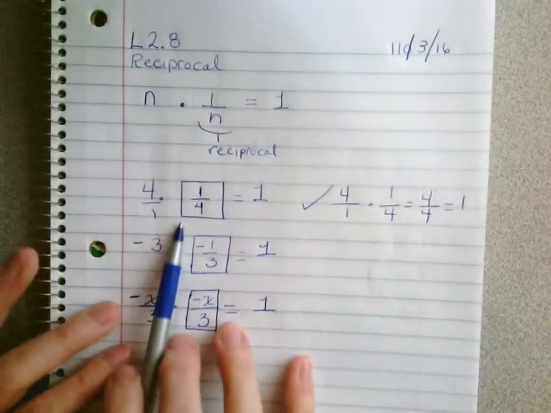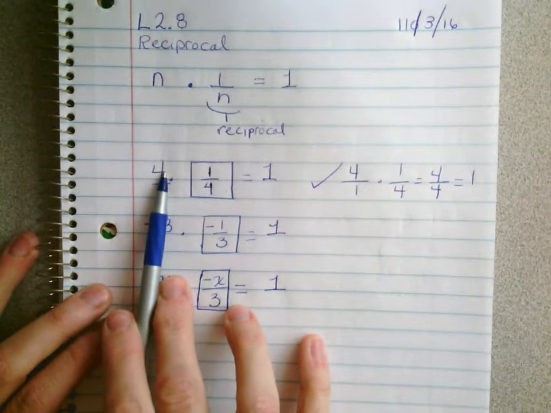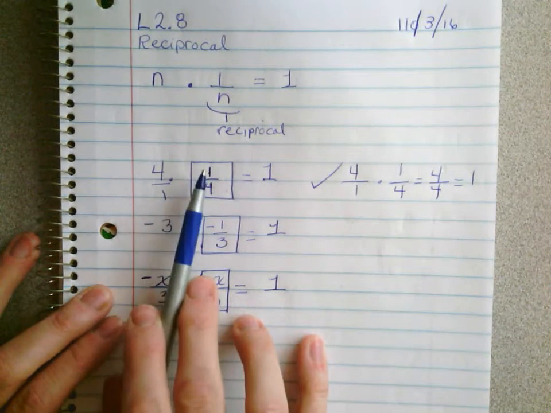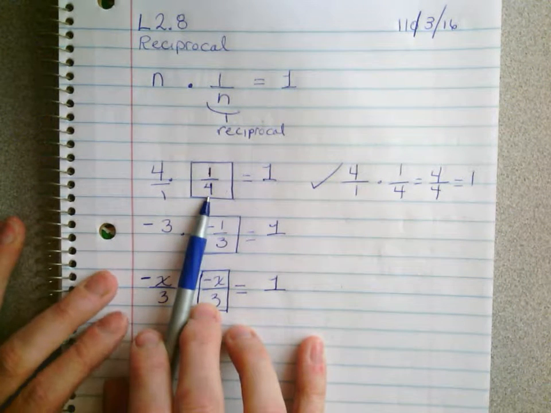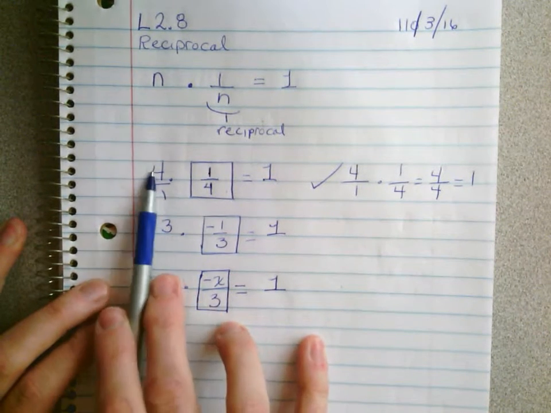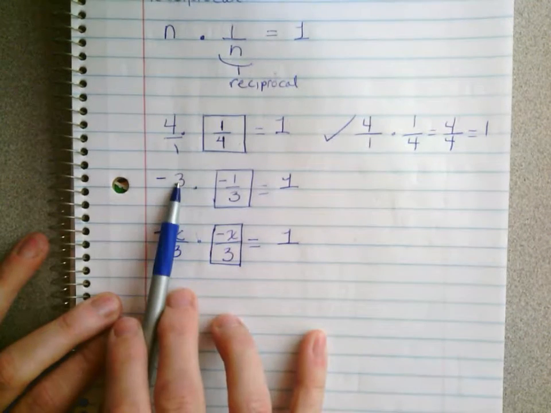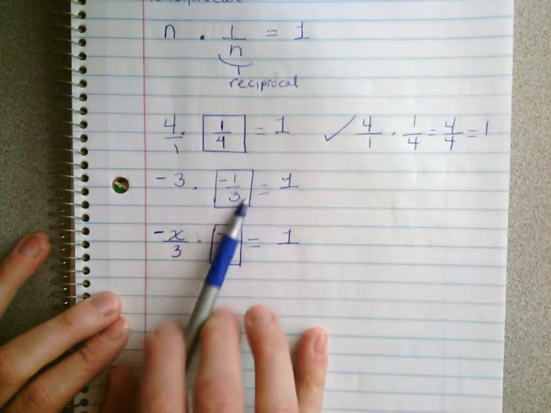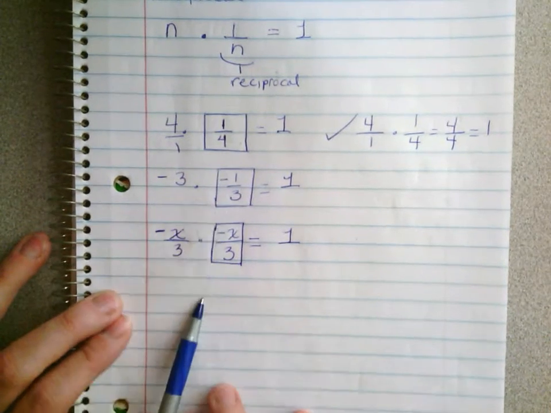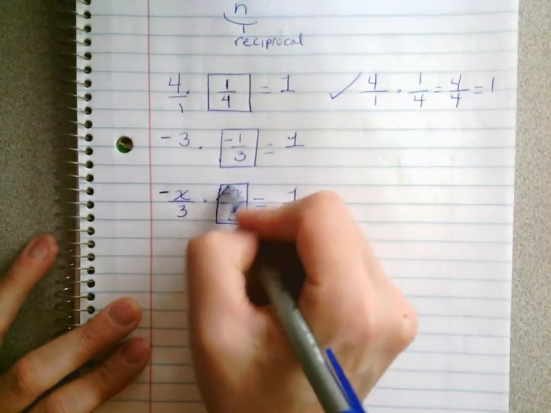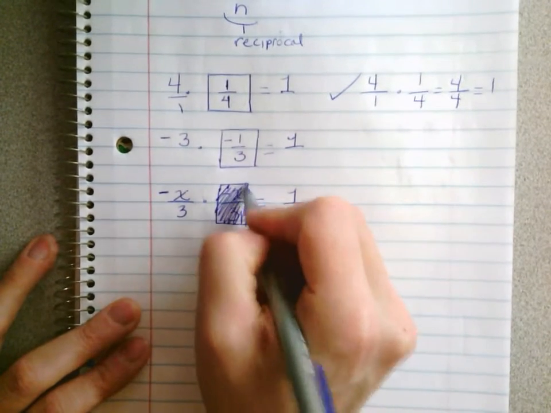Okay, so let's just go back over this. So look up here. If you have this number, flip it. That's the basic relationship of the reciprocal. Positive, positive. Even if it's a negative, you do the exact same thing. Flip it. Okay? Down here, the rule is still exactly the same.